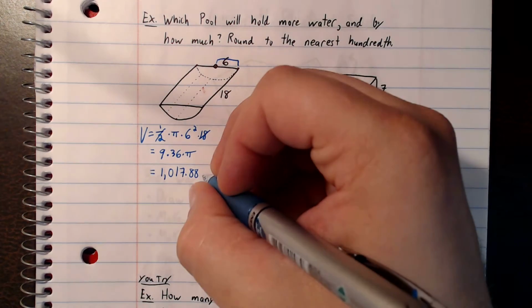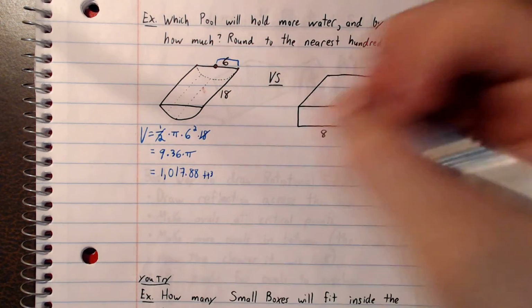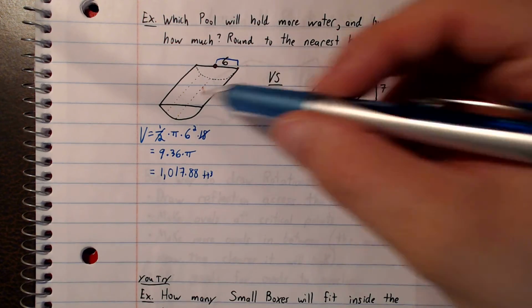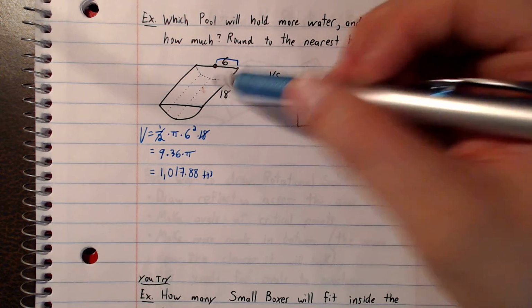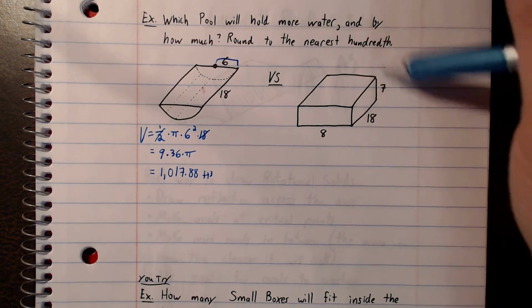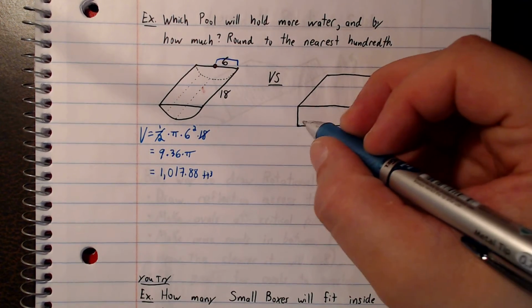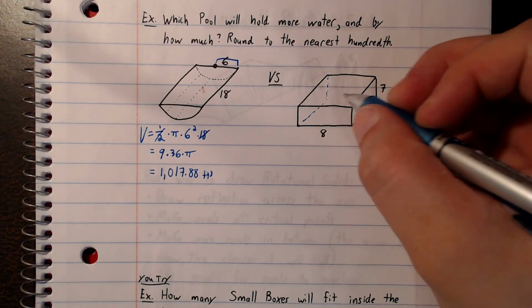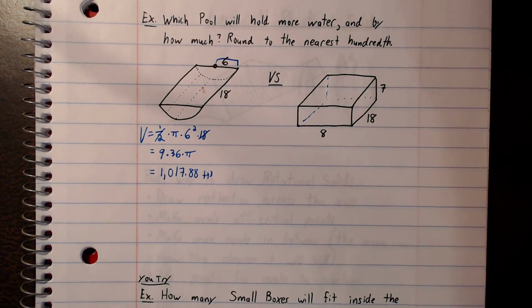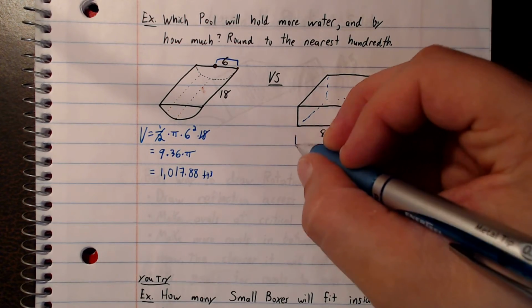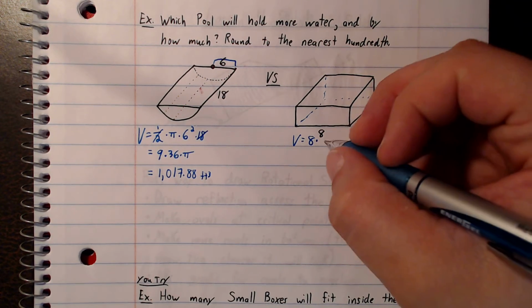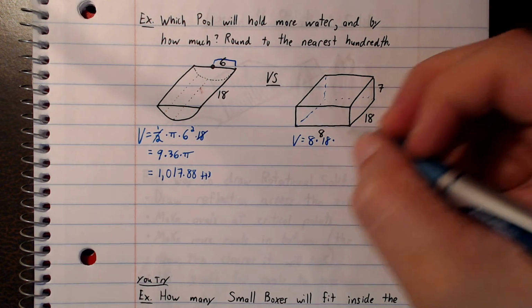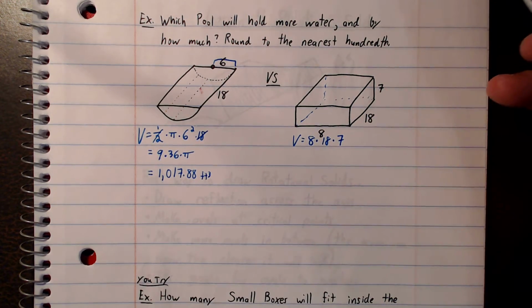okay, that's feet cubed. So this is how much water can fill this thing up. Kind of a cool looking swimming pool. Okay, the next one is this rectangular swimming pool that we're all used to. Big square ones. Okay, the volume here would be length, which is 8, times width, which is 18, and height, which is 7.